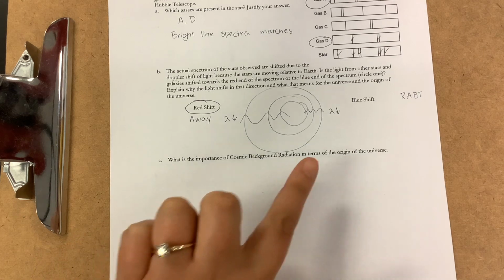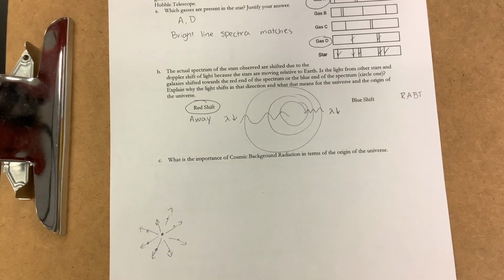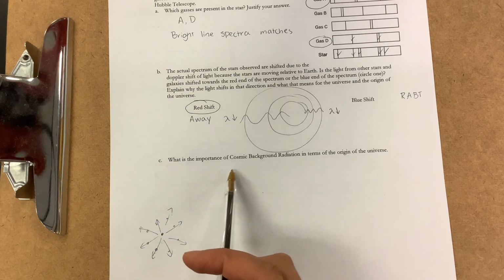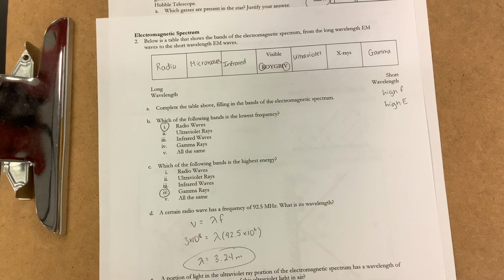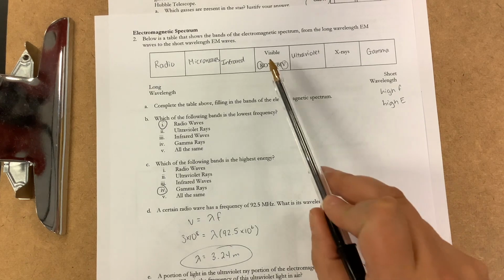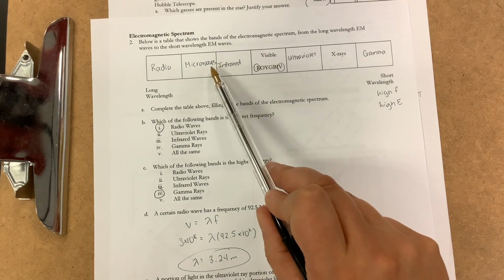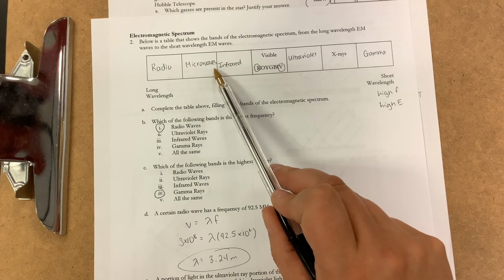So, in terms of the origin of the universe, when we look out at the night sky at the cosmic background radiation, I actually put this in my class notes as microwave radiation. If you remember from the electromagnetic spectrum earlier, microwave would be even longer wavelengths than red.